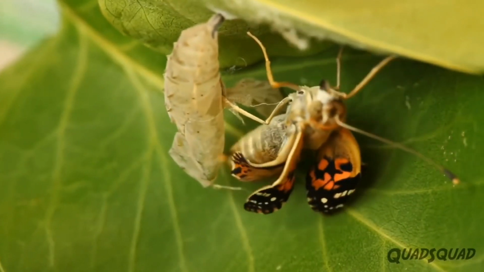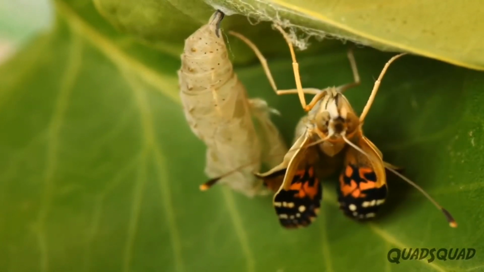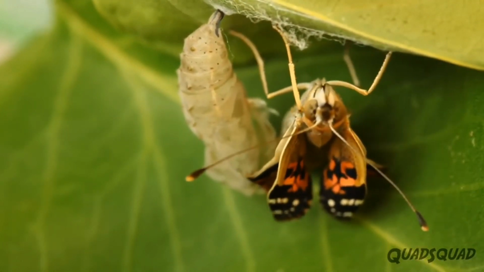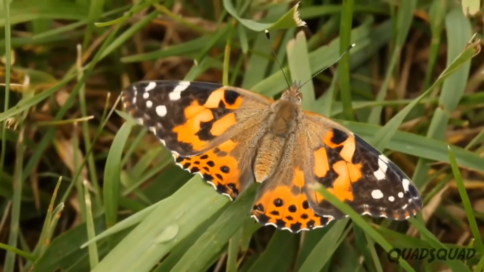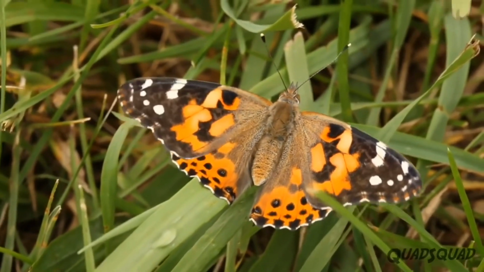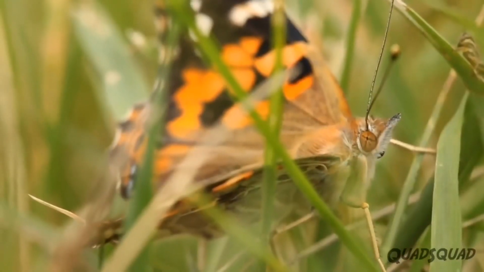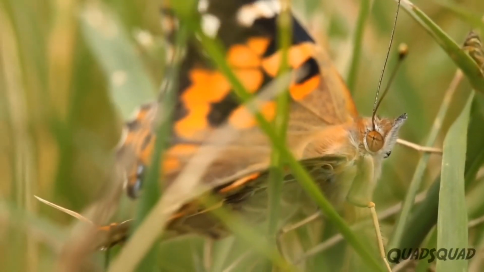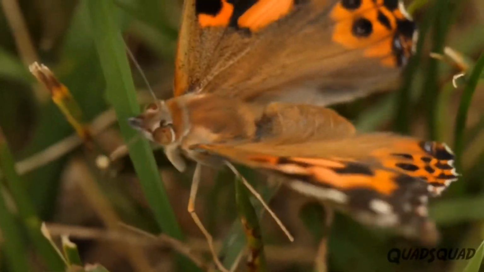At first, a butterfly hangs upside down and will pump blood into its wings. When the wings are dry, the butterfly can fly. In another week, the butterfly will lay eggs for the next group of larvae, and the caterpillar to butterfly life cycle will continue. That's how a caterpillar turns into a butterfly. Isn't it amazing?